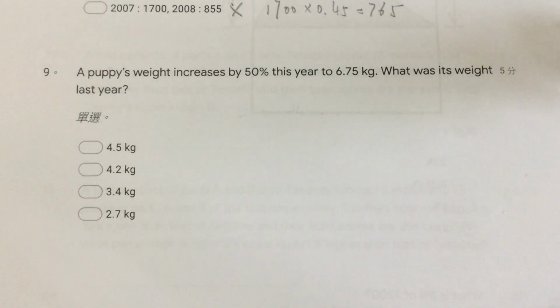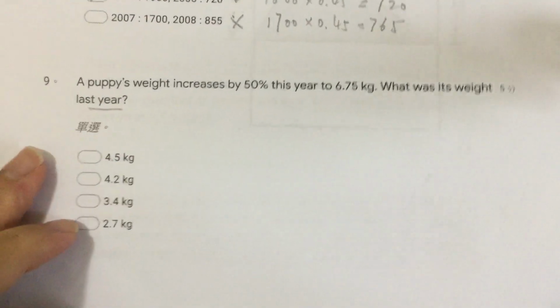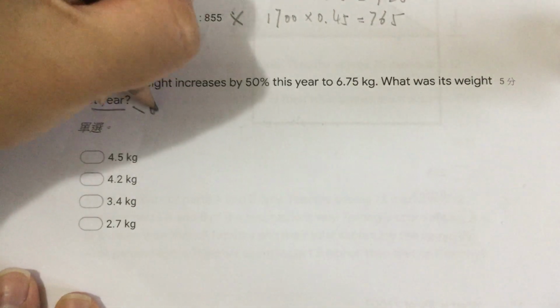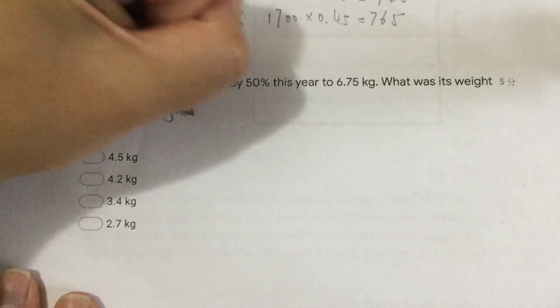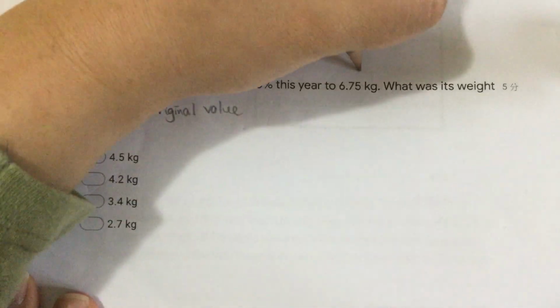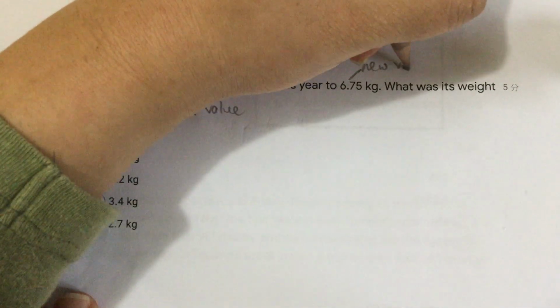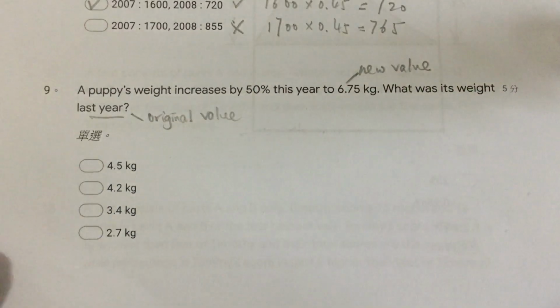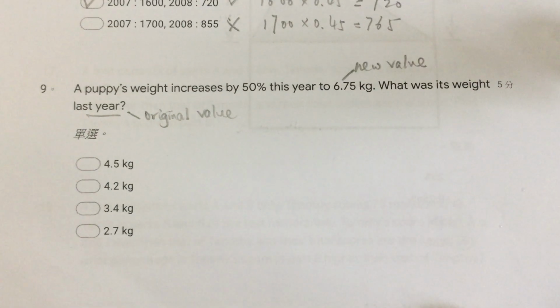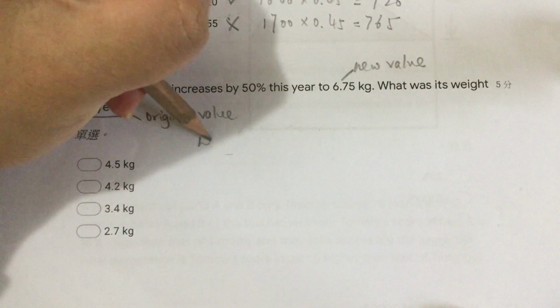A puppy's weight increased by 50% this year to 6.75 kilograms. What was its weight last year? So this one is the original value we're going to find, and this is the new value. If you think that I'm talking too fast, you can pause the video at any time so that you can follow it easily.